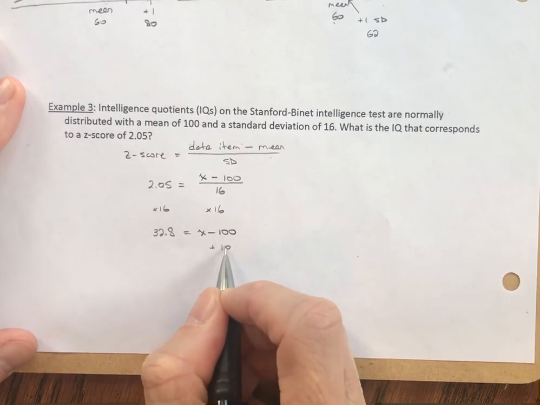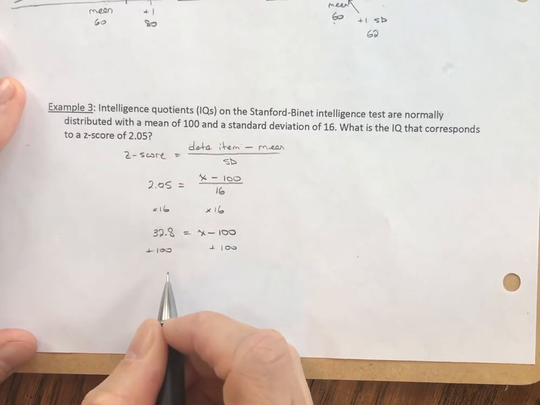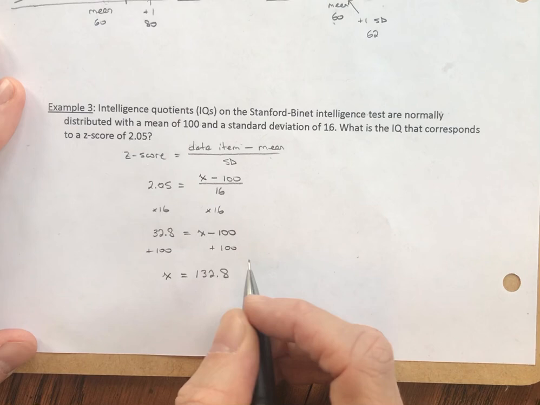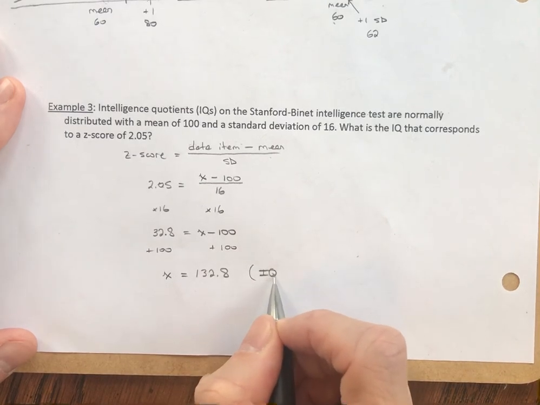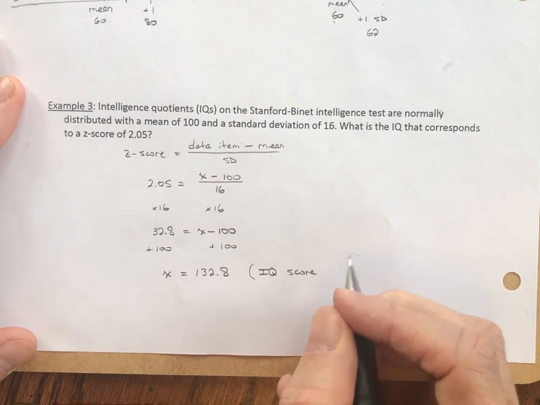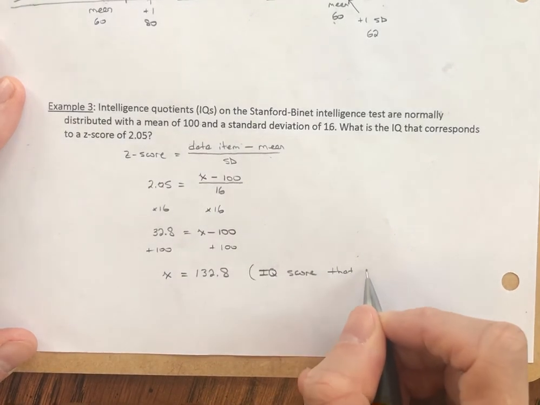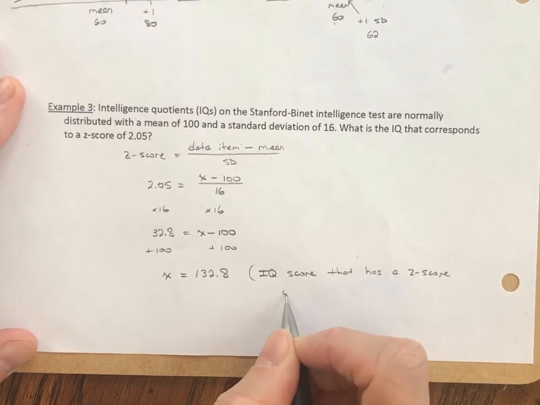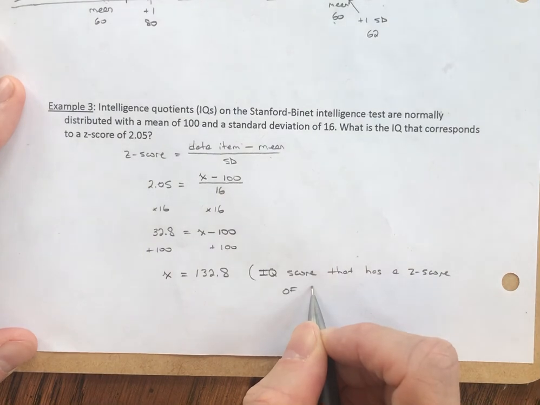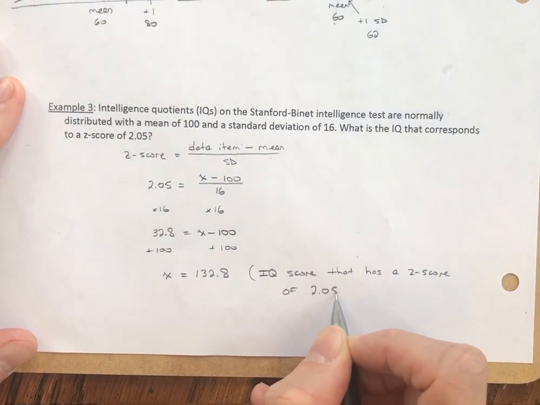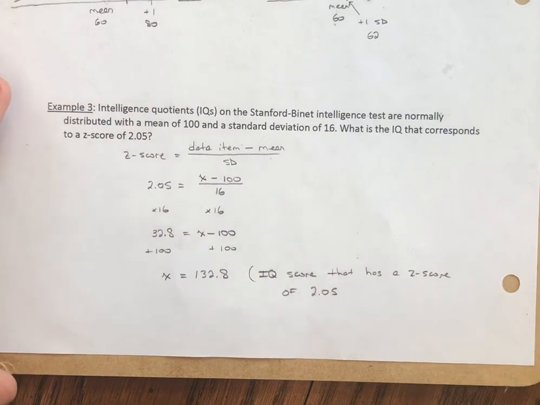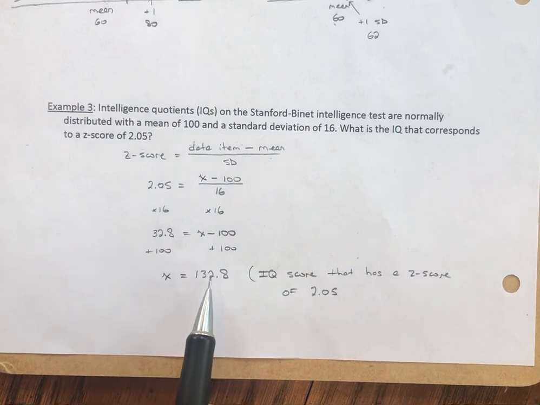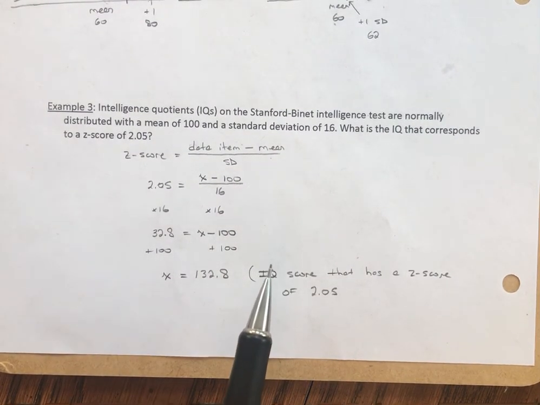I'll now add 100 to both sides, and it turns out that X is equal to 132.8, which of course is the IQ score that has a z-score of 2.05. So the person who is 2.05 standard deviations above the mean has an IQ just a touch below 133.